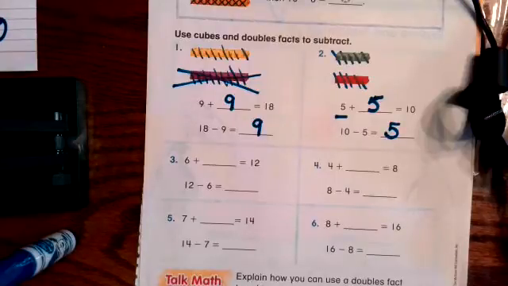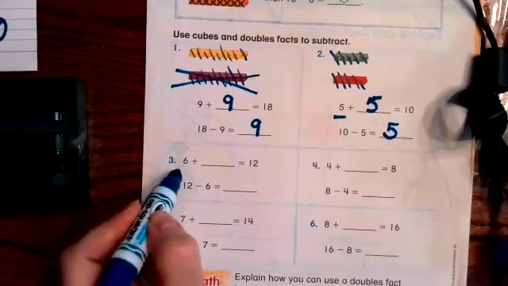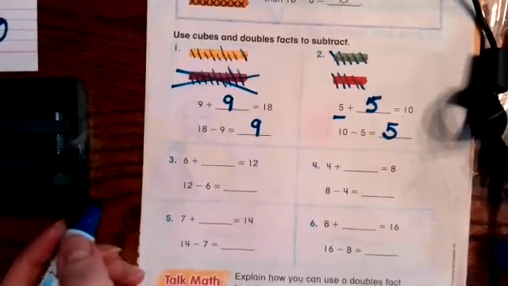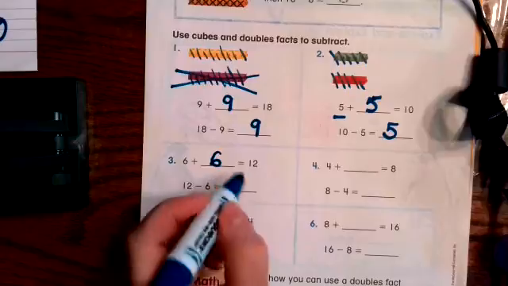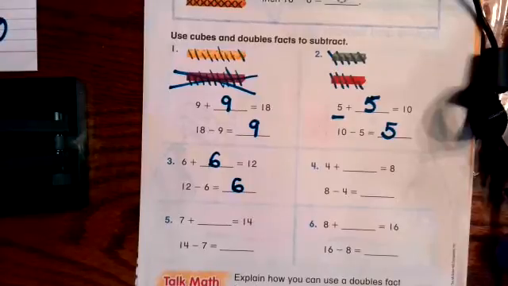Okay, so hopefully everybody paused and had a few minutes to do numbers 3 through 6. I'm going to model the answer so that you can see how you did. So 6 plus blank equals 12. We know if it's a double fact, both add-ins are the same. Should have gotten 6. And then 12 minus 6 should equal 6 as well. Okay, if you had trouble with that one, it's okay to change your answer now as we go over it together.